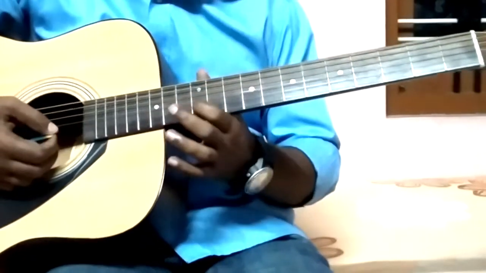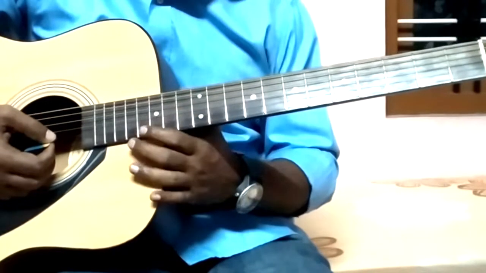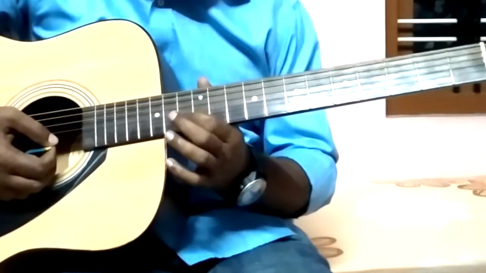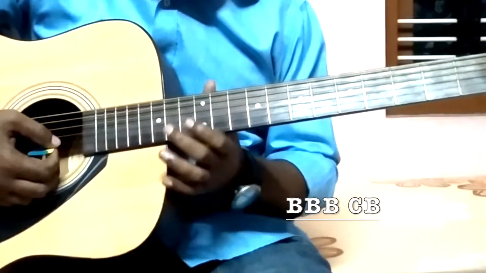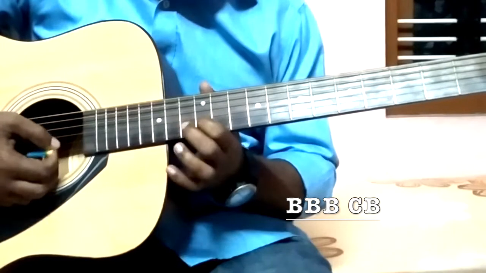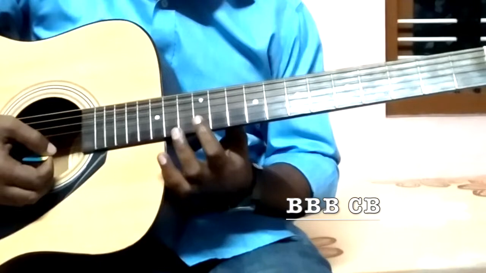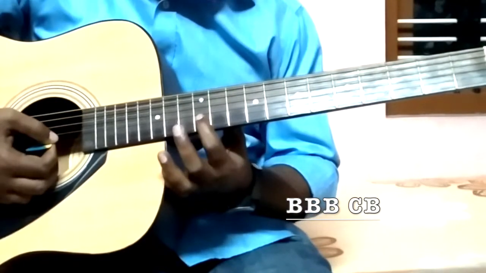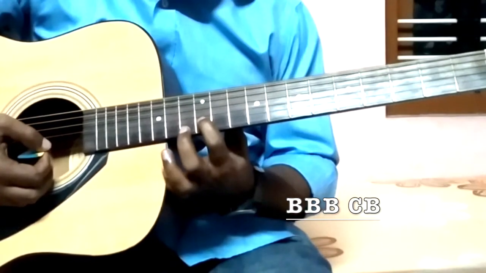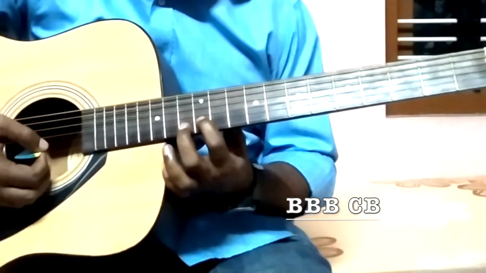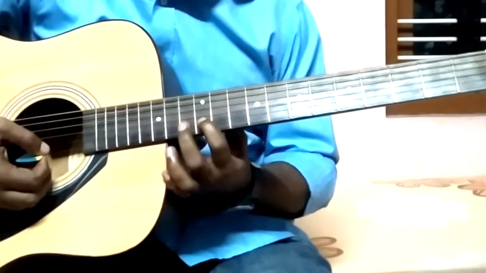So the beat will start from the second string, this note, which is B. So second string, 12th fret, B. So this is the first part. So in B, that is 12th fret in the second string, you need to strike 4 times. Then you need to play the note C, which is very next to it, that is 13th fret in the second string.